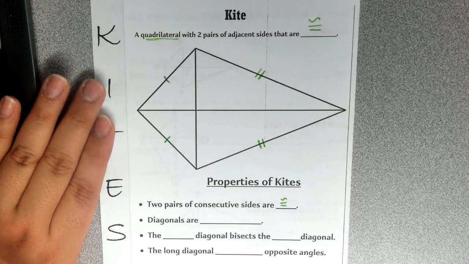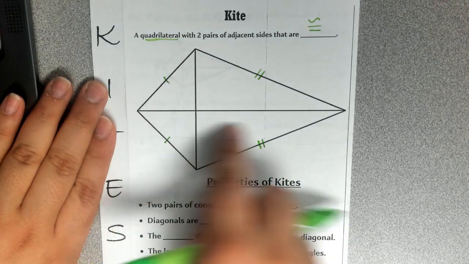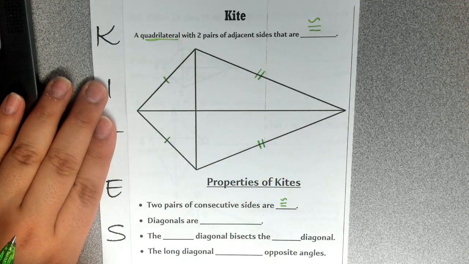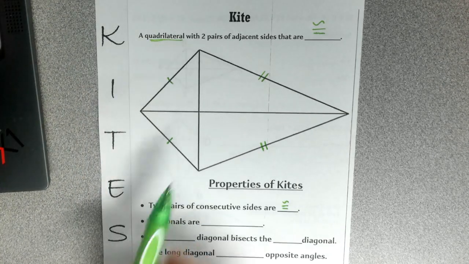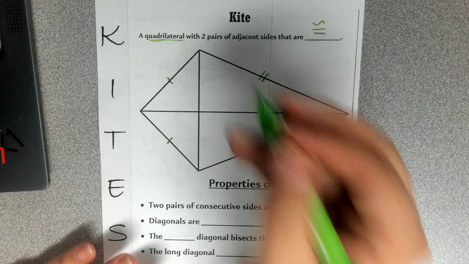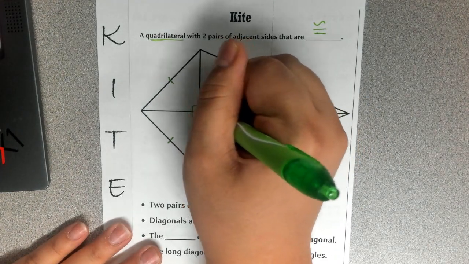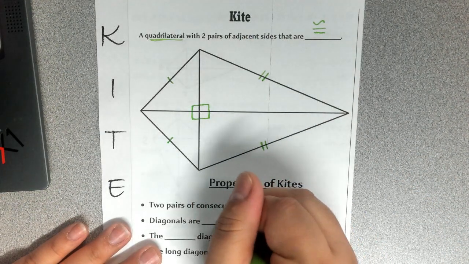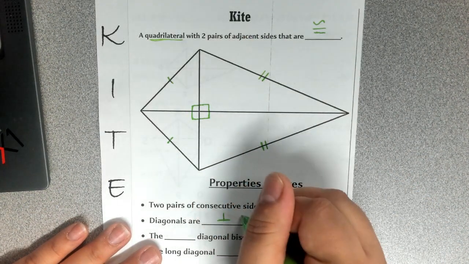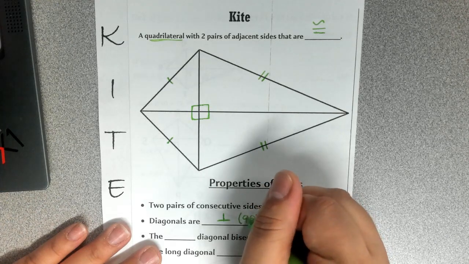What do you notice about my diagonals here? What do you notice about these diagonals right here? Okay, so we're going to talk about bisects in just a second, but what do you notice about the angle right here? It's a right angle. It is 90 degrees in the middle of a kite, always. So the diagonals are, I'm going to do the perpendicular symbol, or 90 degrees if you need to remind yourself.